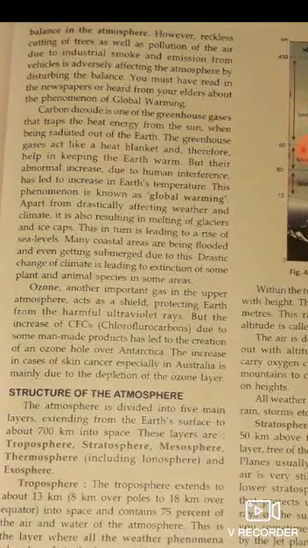in the atmosphere. However, reckless cutting of trees as well as pollution of the air due to industrial smoke and emission from vehicles is adversely affecting the atmosphere by disturbing the balance. You must have read in the newspapers or heard from your elders about the phenomenon of global warming.